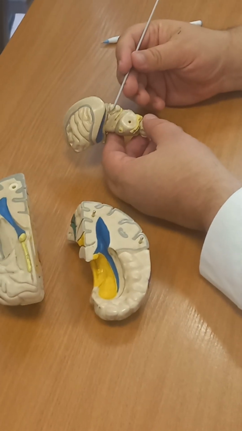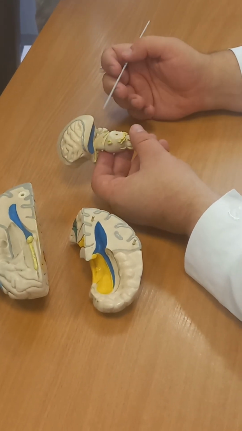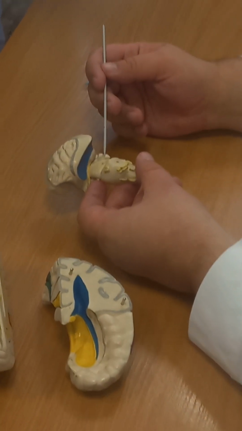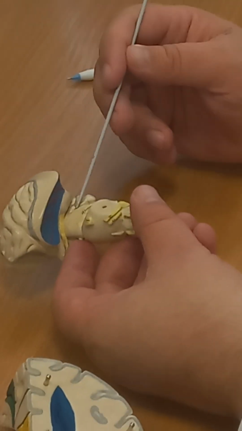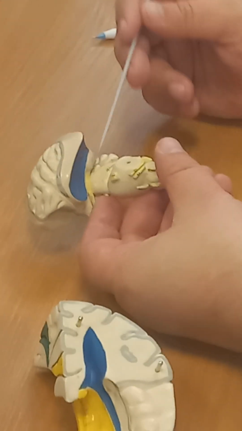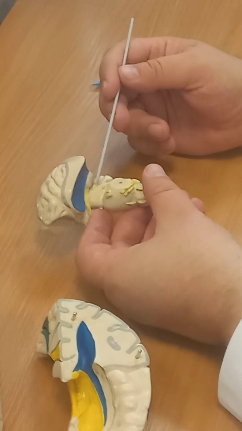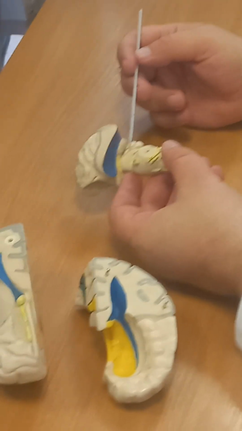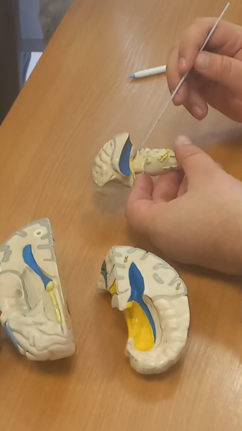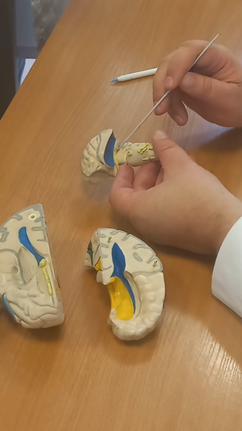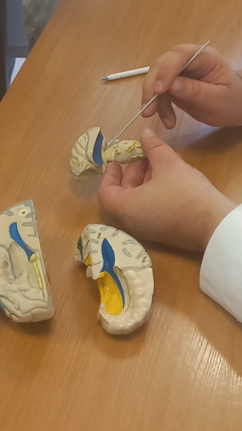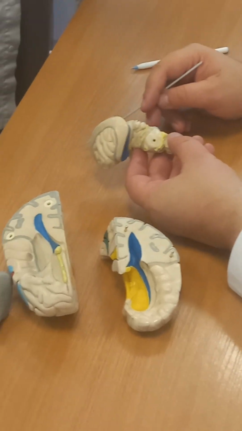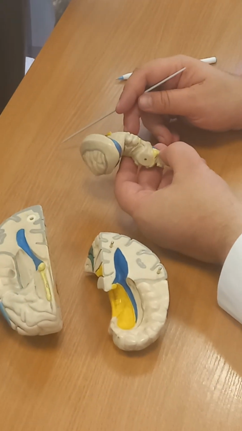Colliculus, it is superior and inferior colliculus. And each colliculus gives brachium, that is, brachium of inferior colliculus. It goes to medial geniculate body, corpus geniculatum mediale. And together they are subcortical auditory center. Superior colliculus gives brachium and joins with lateral geniculate body, corpus geniculatum laterale, and they are subcortical visual center.